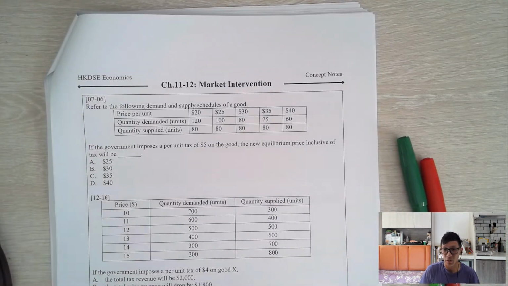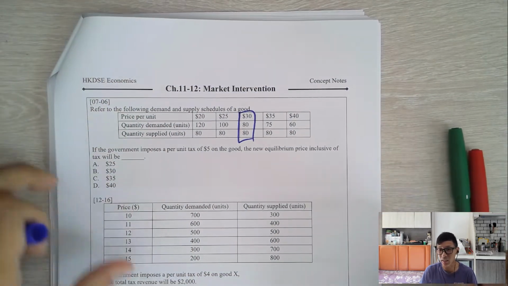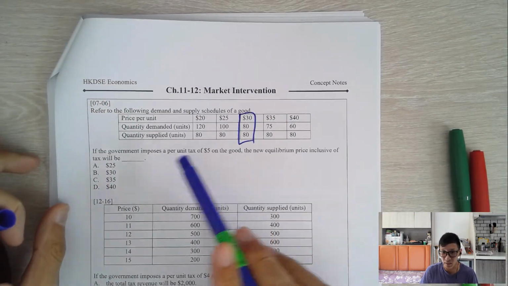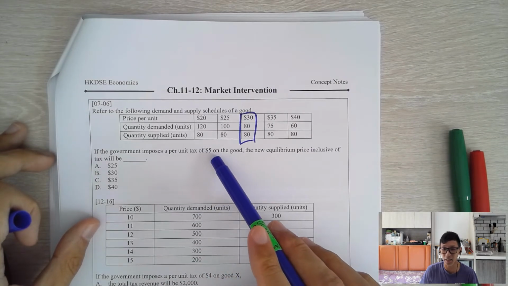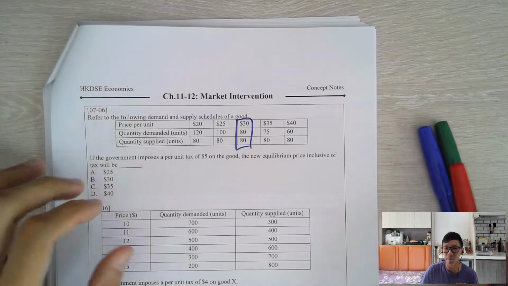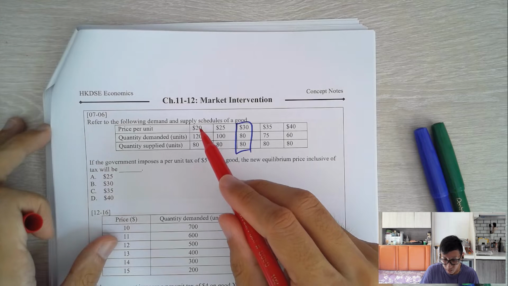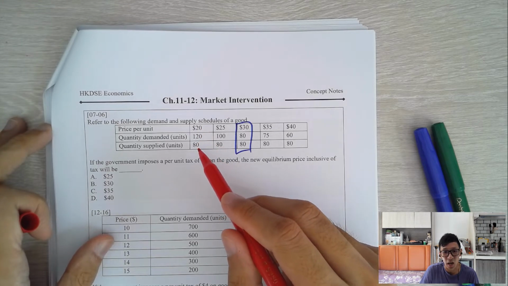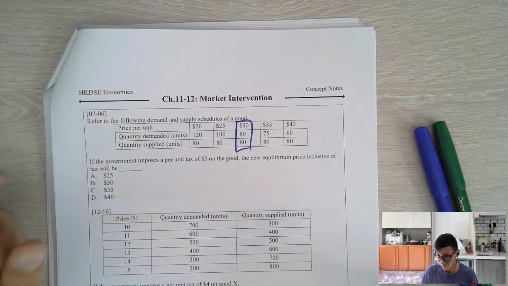Here let's see. This is the original. Again, let's mark it down. Original $30, 80 units, right? Now let's see. If the government imposes a per unit tax of $5 on the good, okay, so let's see. Originally $20... oh no, it's fixed.